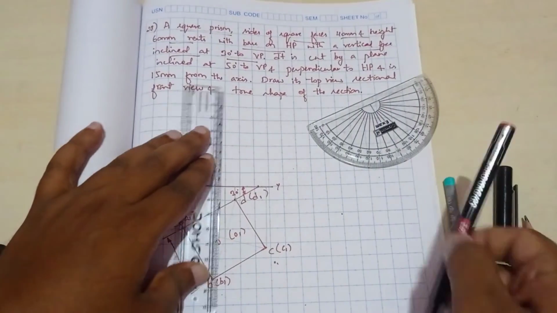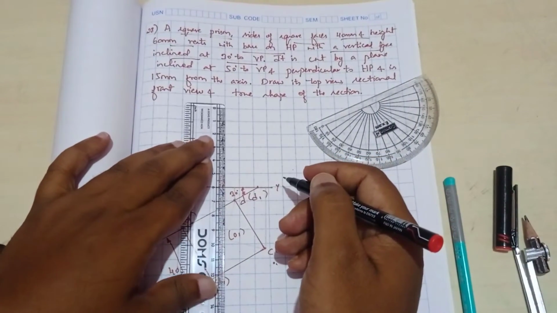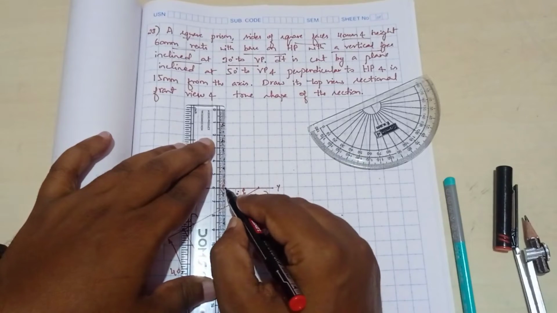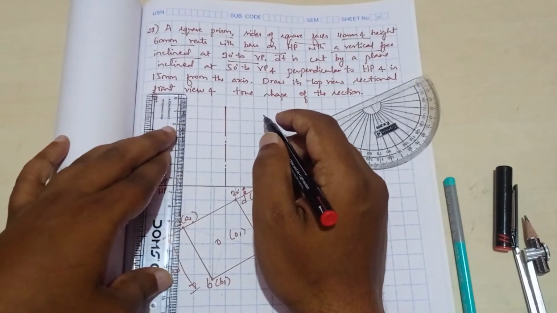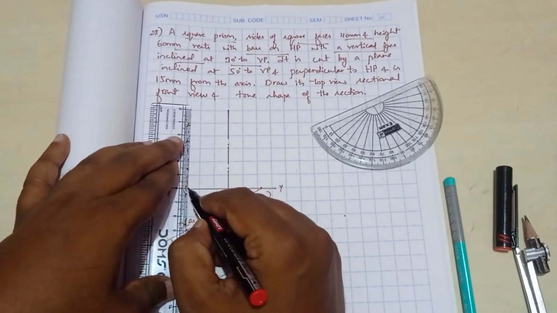Now the height we should consider, that is 60 mm, the axis. Now the length should be 60 mm.